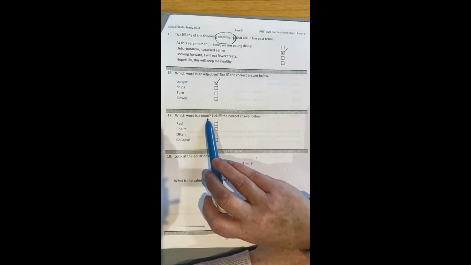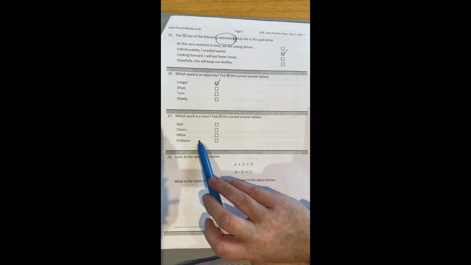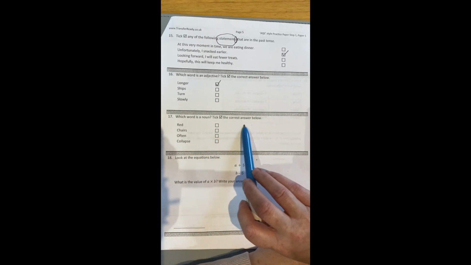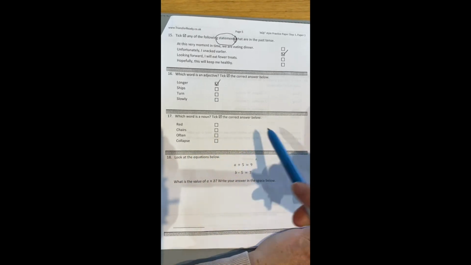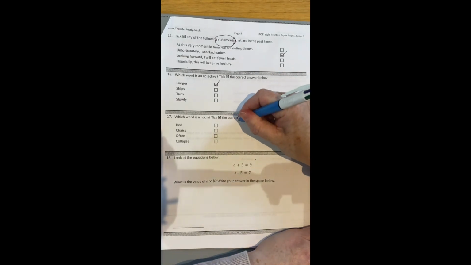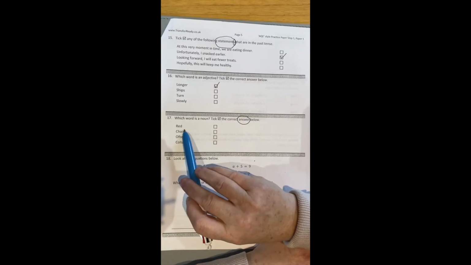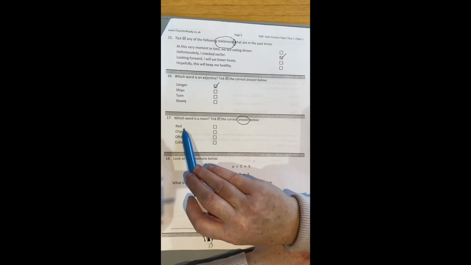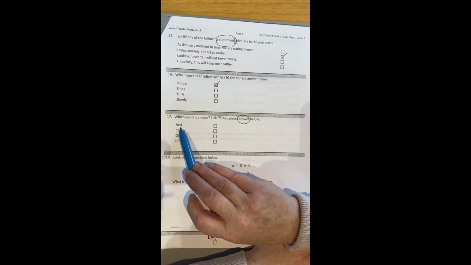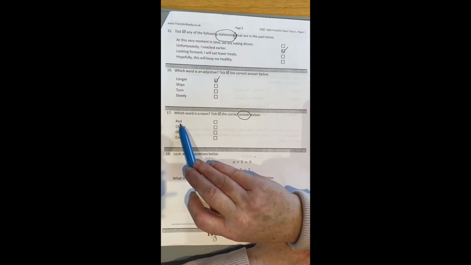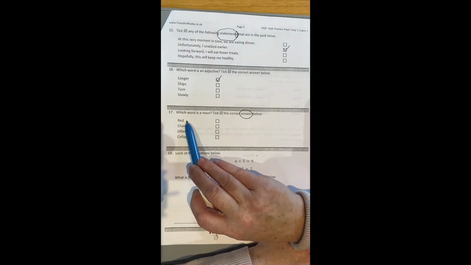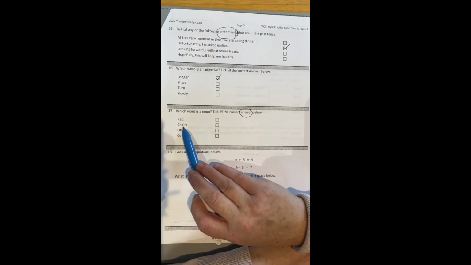So which word is a noun? Remember, noun is a naming word, okay? So tick the correct answer below. There's only one answer because it's only singular, it's not plural. Red? No, because we know that red is an adjective. The red jumper's the noun. Red describes the noun, so we know that's definitely not a noun.